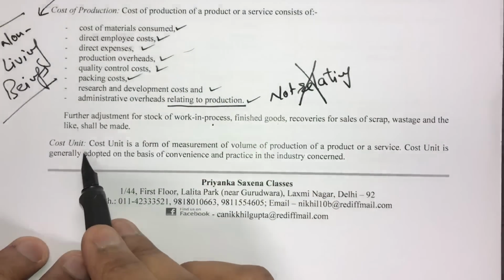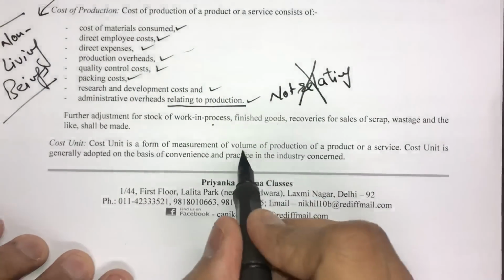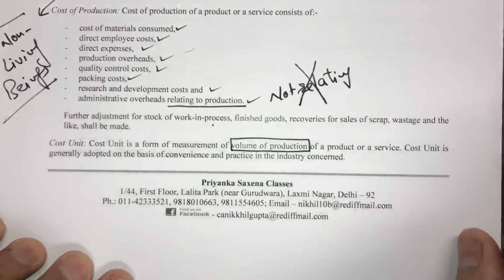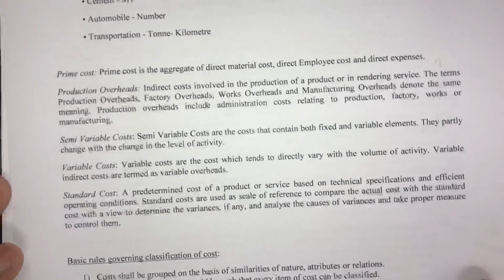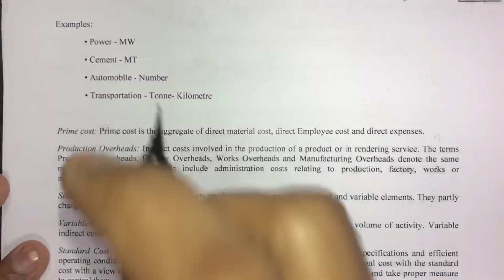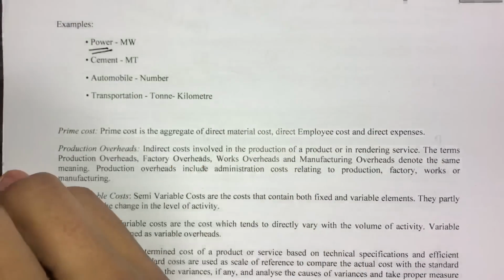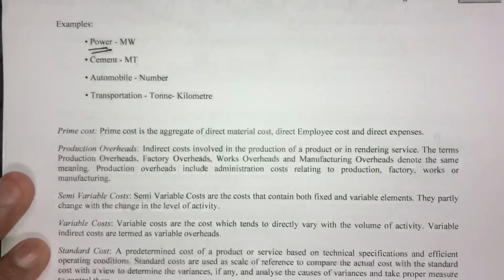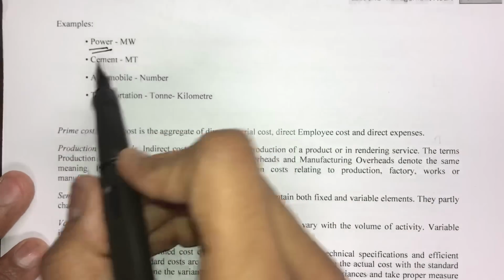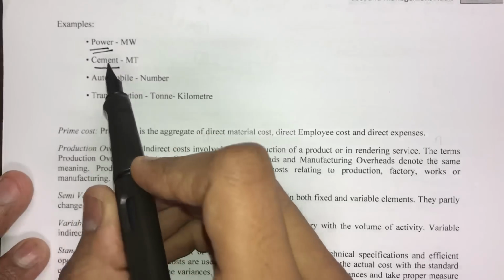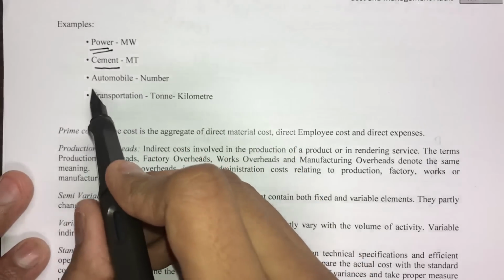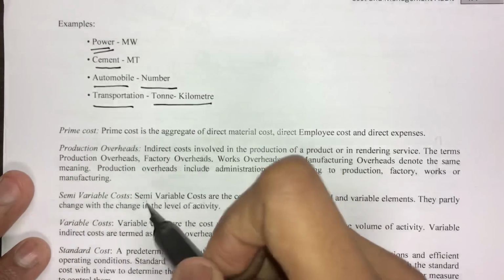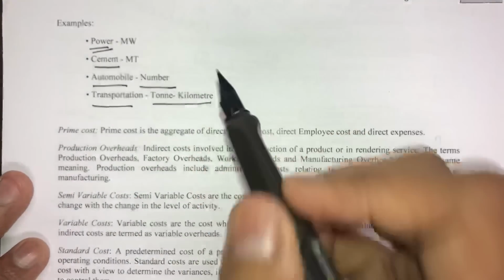Now, what is a cost unit? Cost unit is a form of measurement of volume of production of a product. So let us understand it by way of an example. If you are producing or procuring power, then your cost unit is megawatt hour. If you are producing cement, then your cost unit is metric ton. Automobile, number of units manufactured. Transportation, ton kilometer. So these are cost units.